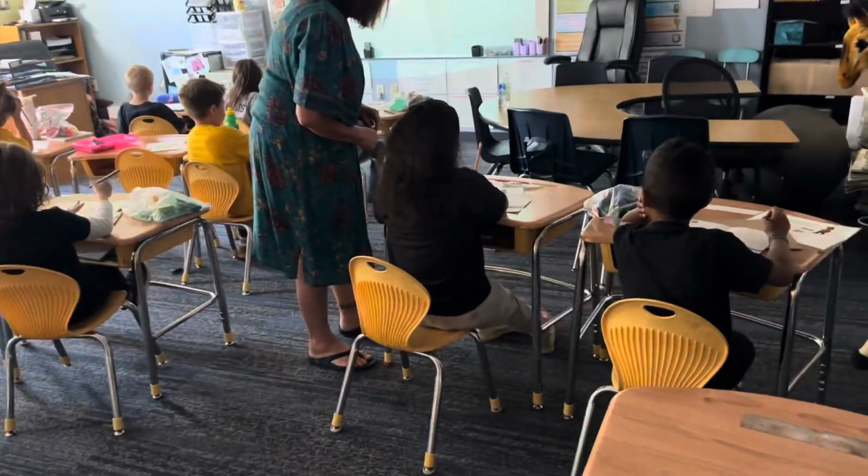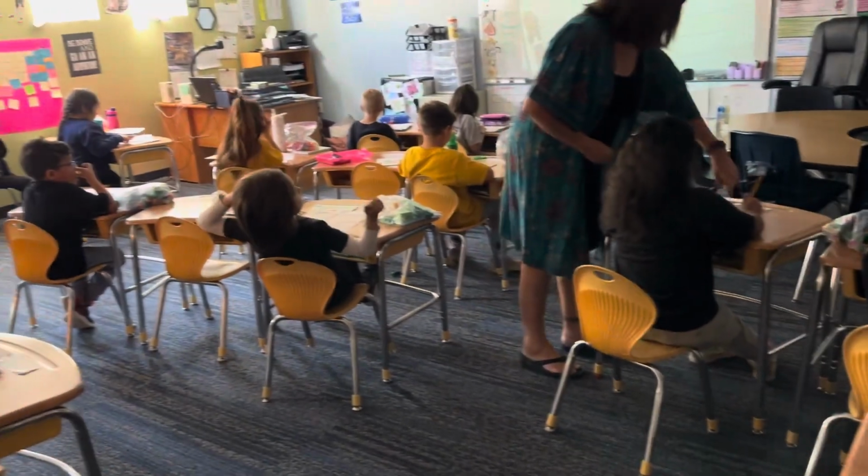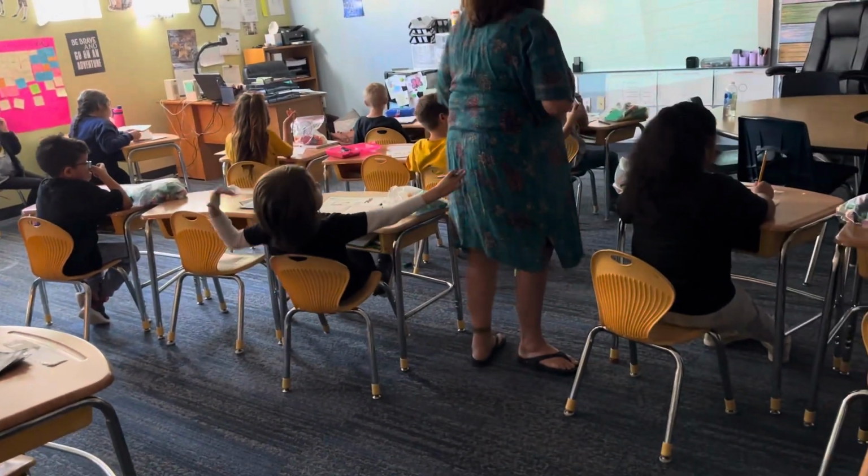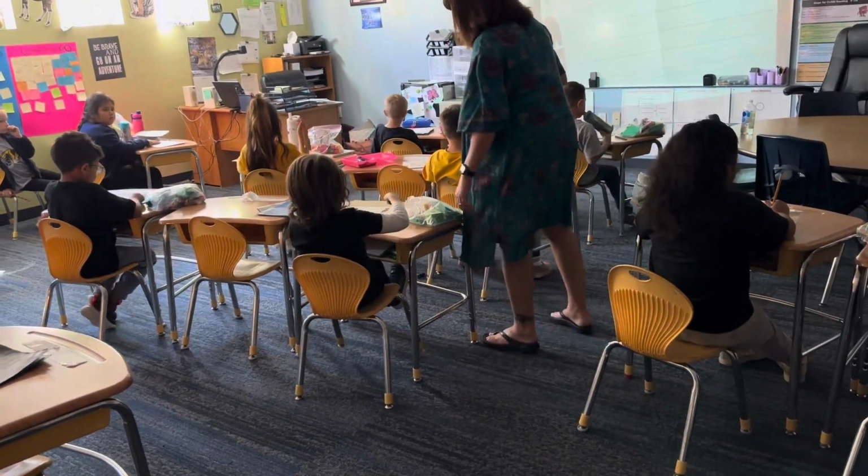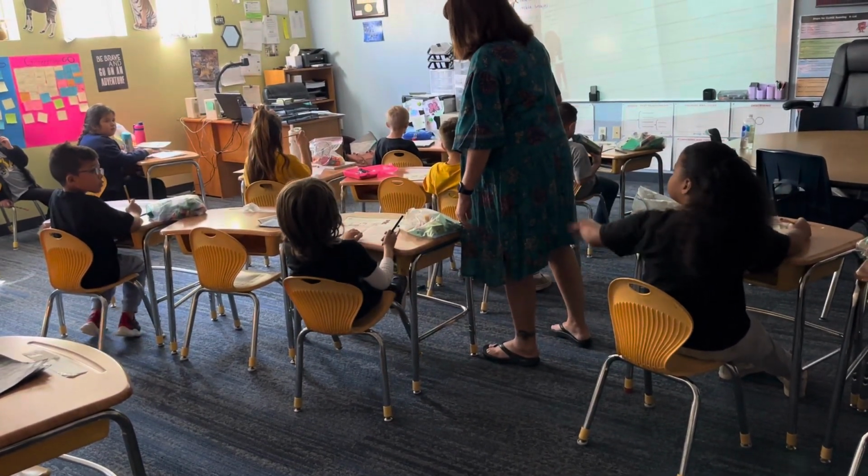Draw a square. Awesome. And then on this side, draw a rectangle. Good job. Good. All right. Then what you're going to do. Okay, so you have 2 squares.